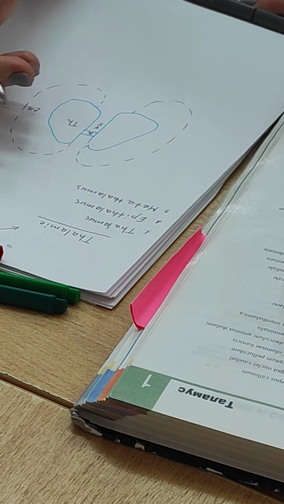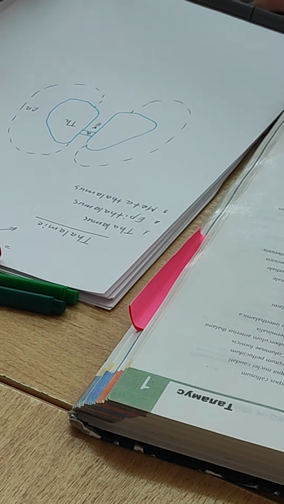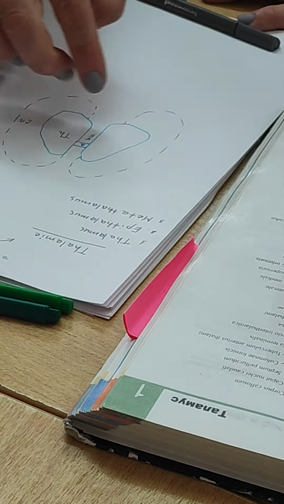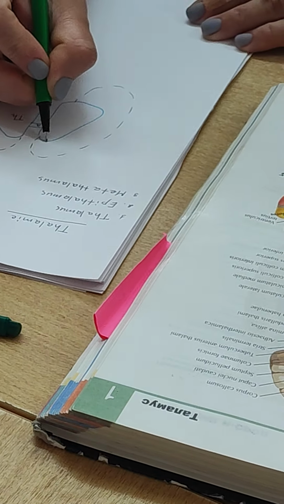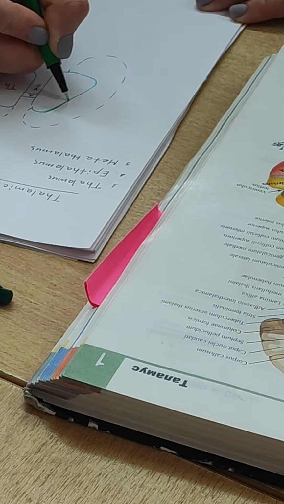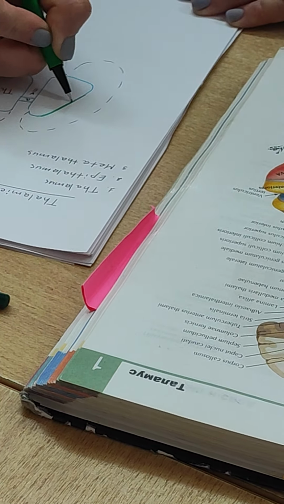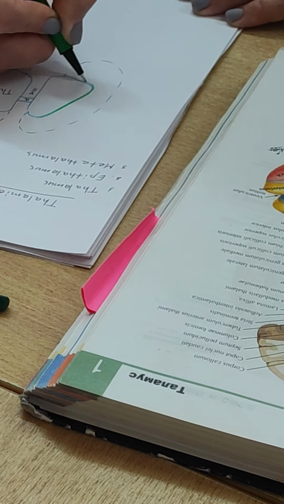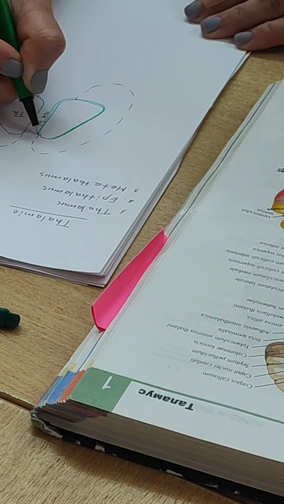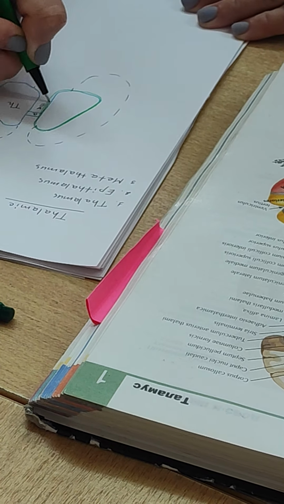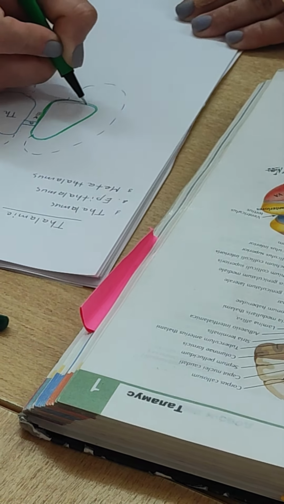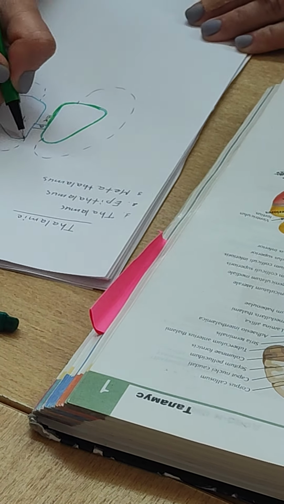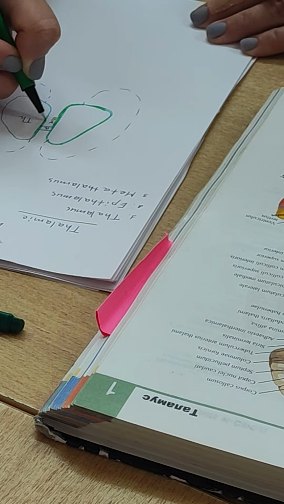Laterally are the caudate nuclei, and around the thalamus we have a structure of thin white matter which surrounds the thalamus. I will color it in green because it's a scheme. It's like a border of the thalamus.